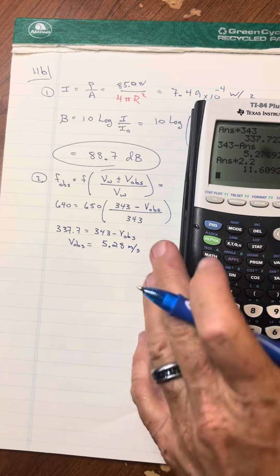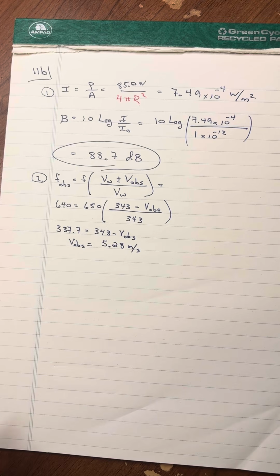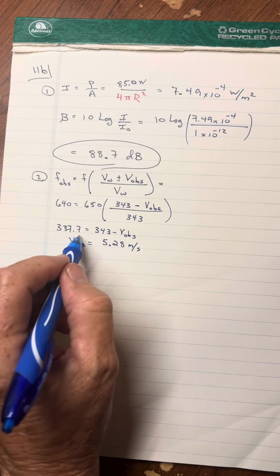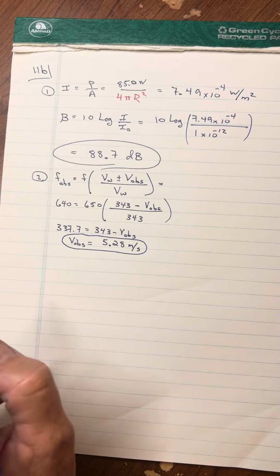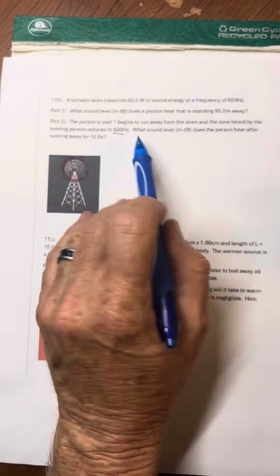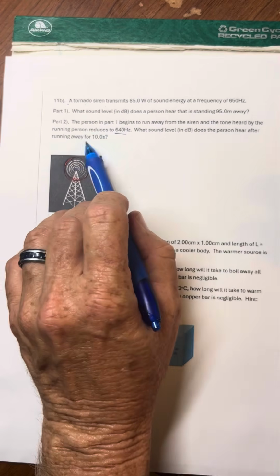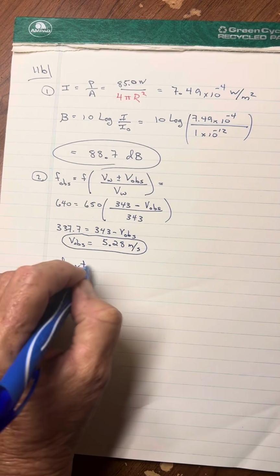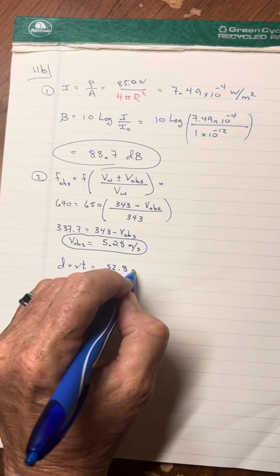So they're sprinting, they're running fast. They say, hey, get away. It makes sense. It's a siren. Okay. And so I'll put a little circle around it because we're not quite done, but that's an important piece of information. Because the question goes on to say then, what sound level does the person hear after running for 10 seconds? So if we say distance is equal to velocity times time, this velocity times 10 seconds is 52.8 meters.